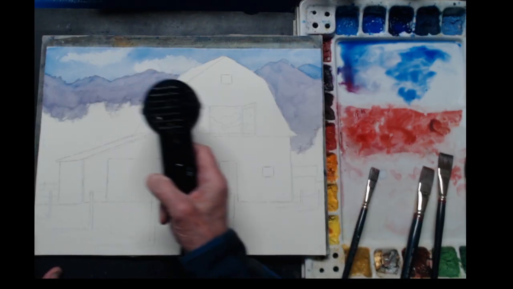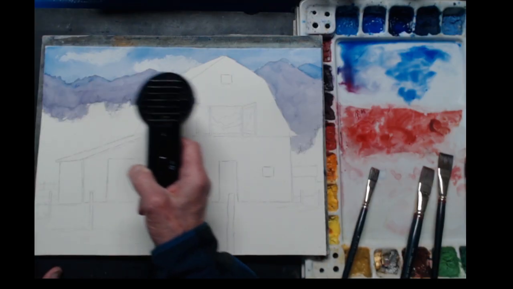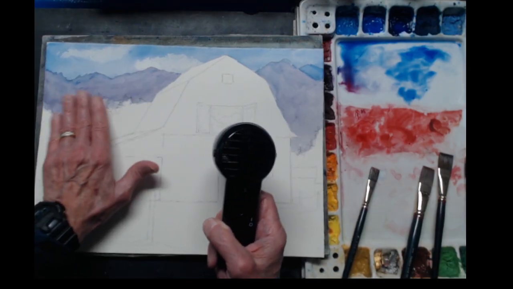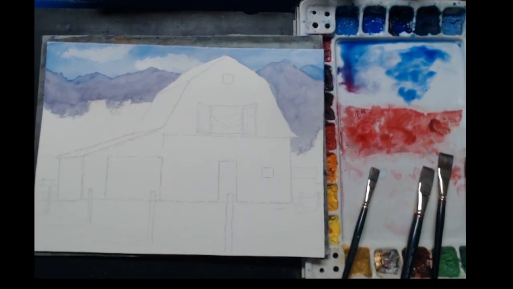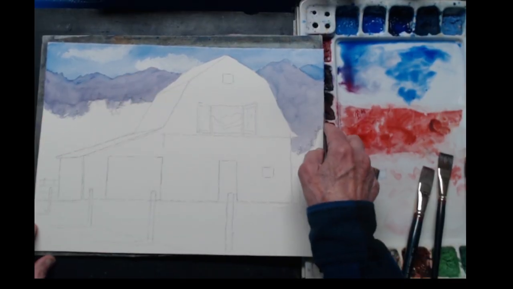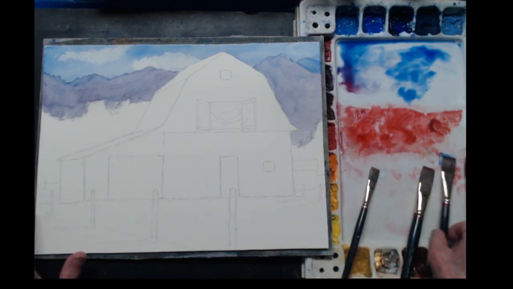You put each layer on, or at least around the edges. You want to make sure you got the painting dry. You check with the back of the hand. It's okay. If the paper feels warm, then the paint's dry. Okay. All right. One more little detail in the background, and then we'll start onto the barn.